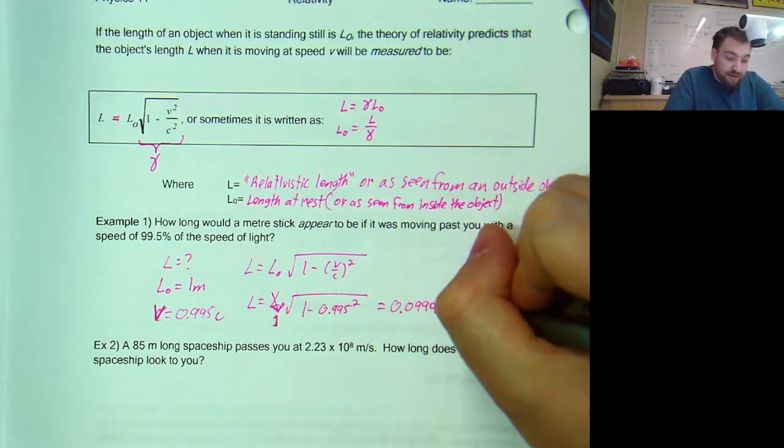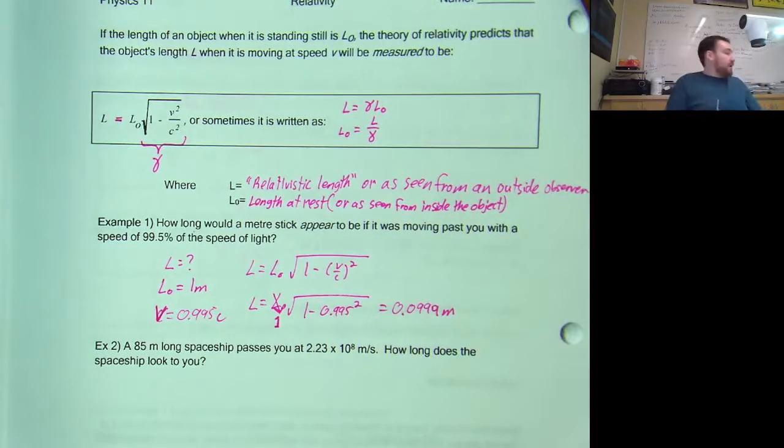so 0.099 meters. So this meter stick at rest is a meter long, and 0.099 meters is like 9 centimeters, or 10 centimeters. So you see it as traveling like that, it's that long between my finger and my thumb.